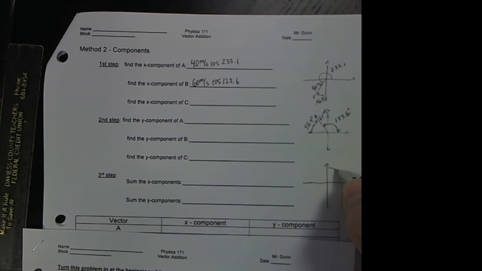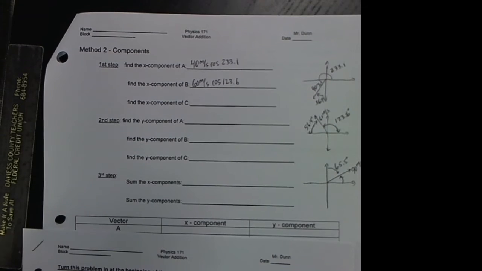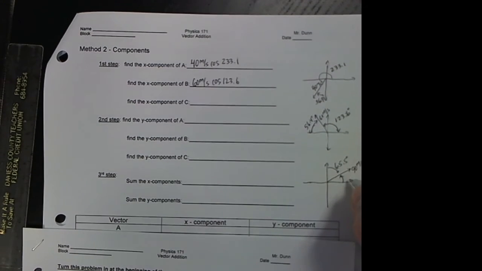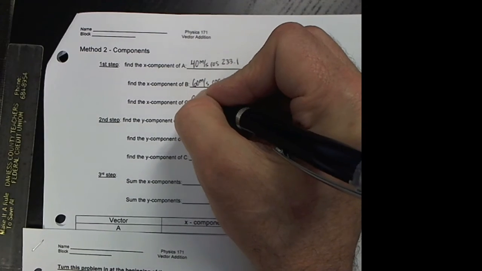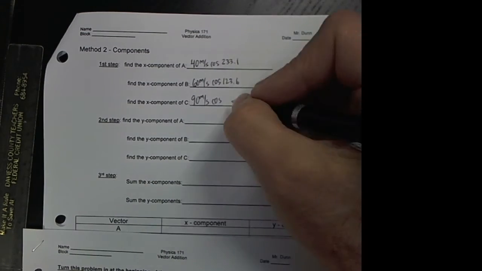East of north is this way. And this is 65.5 degrees and 90. So this angle is 90 minus 65.5. I shouldn't have to use a calculator to do that, but I'm not thinking very well today. So 24.5. So we have 90 times the cosine of 24.5.